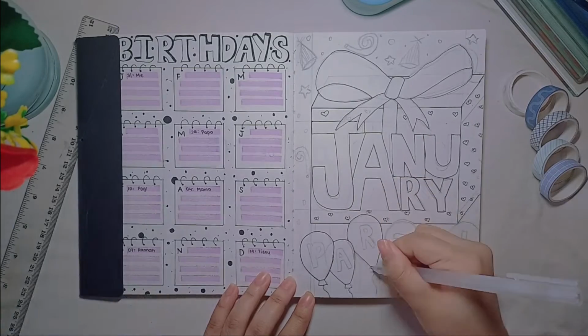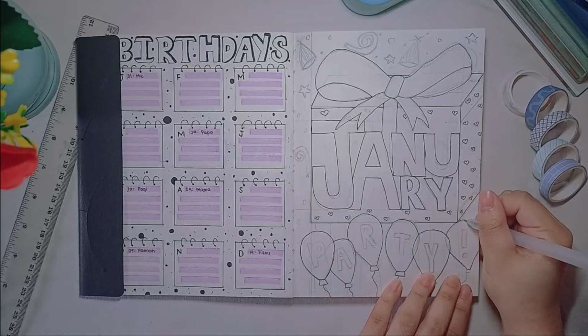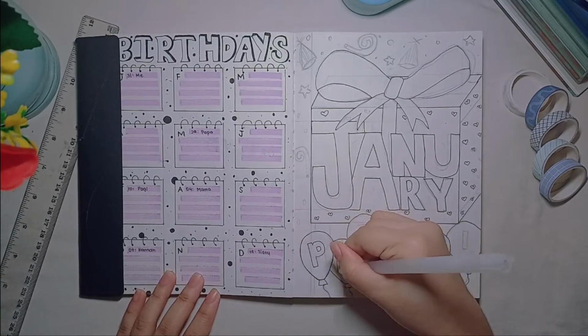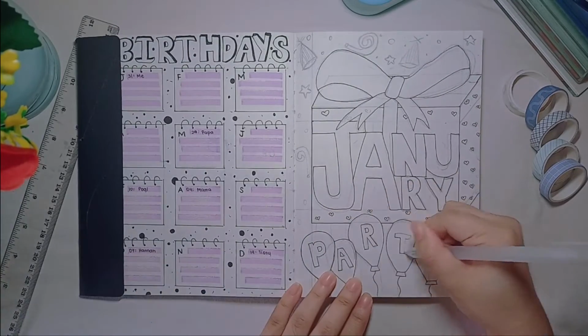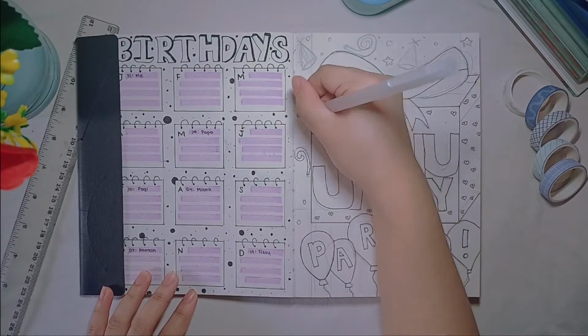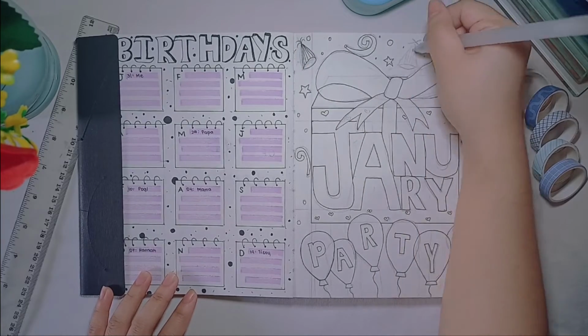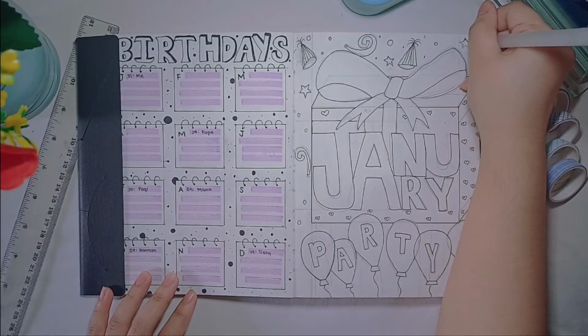Starting with the cover page, I sketched the word January inside the present. My theme for this month is party because this is my birthday month. I'll be turning 17 on January 31, so advance happy birthday to me! I traced my sketch with my Muji pen first and I'll color it afterwards.